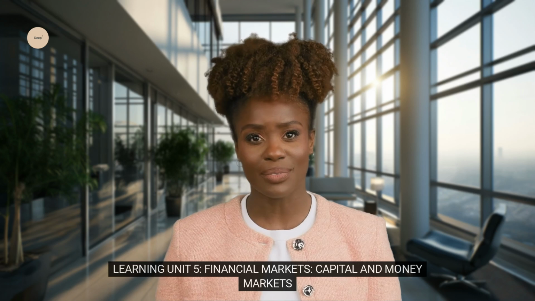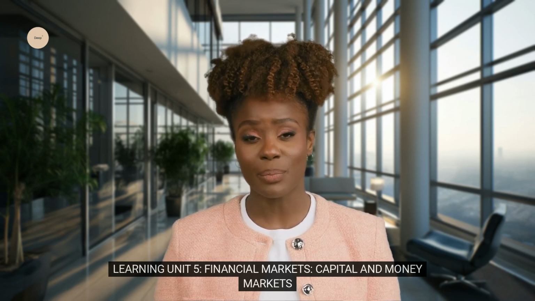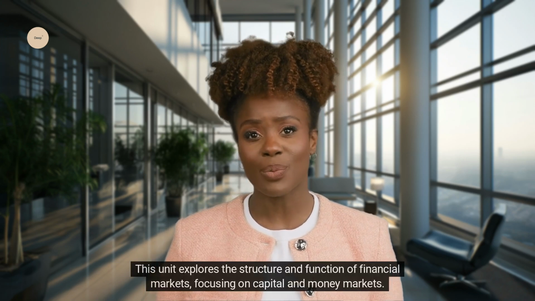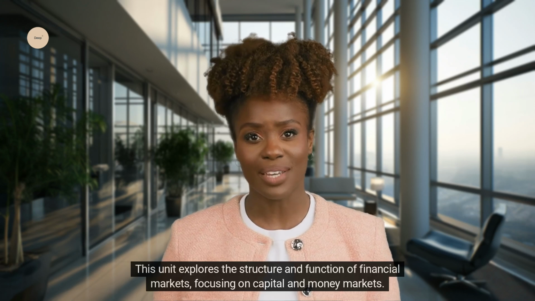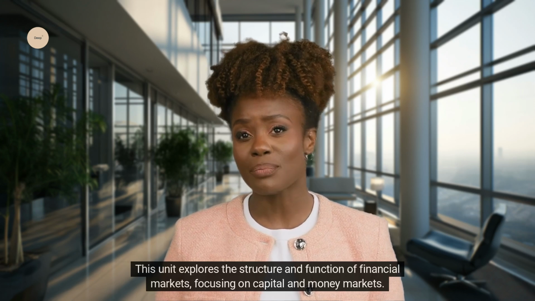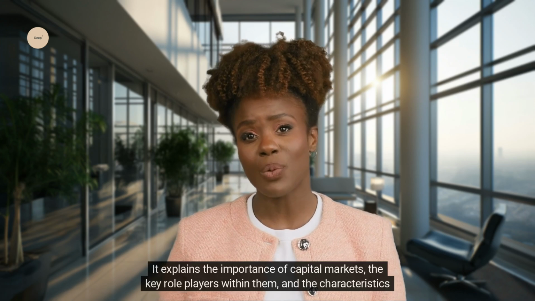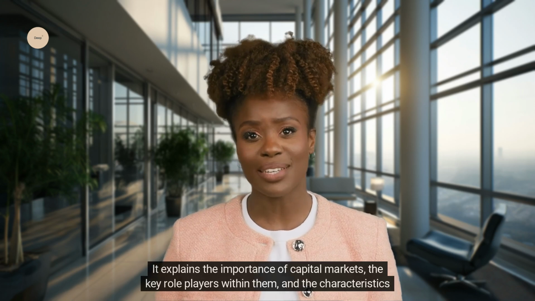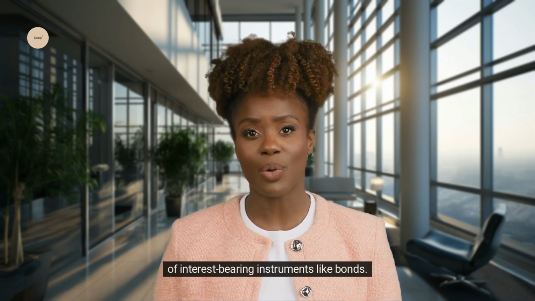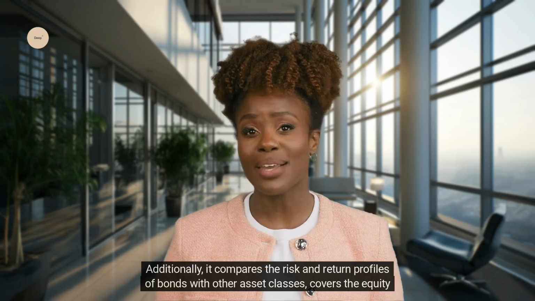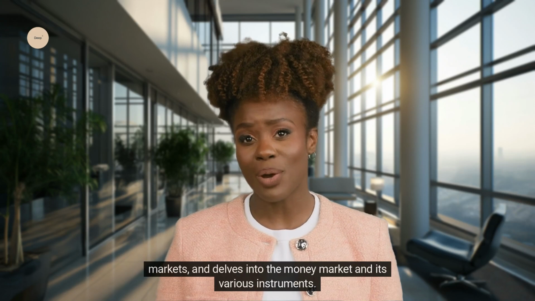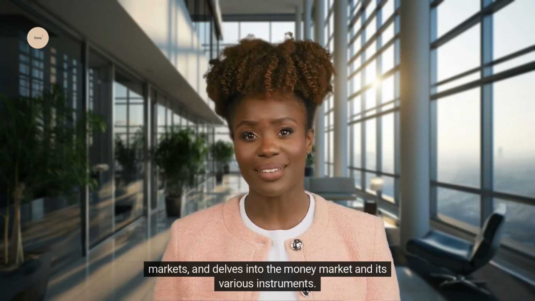Learning Unit 5. Financial Markets, Capital and Money Markets. Introduction. This unit explores the structure and function of financial markets, focusing on capital and money markets. It explains the importance of capital markets, the key role players within them, and the characteristics of interest-bearing instruments like bonds. Additionally, it compares the risk and return profiles of bonds with other asset classes, covers the equity markets, and delves into the money market and its various instruments.